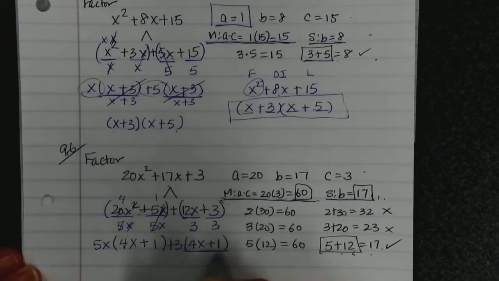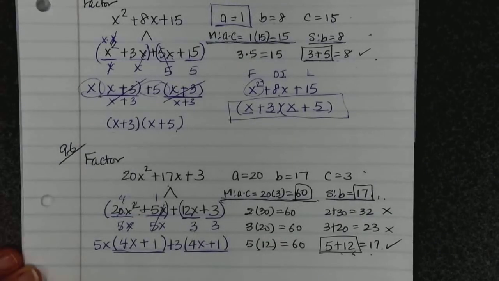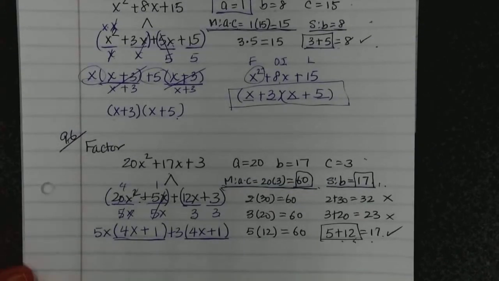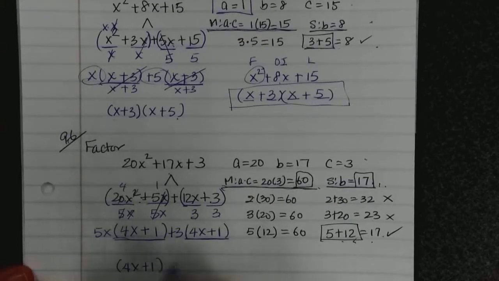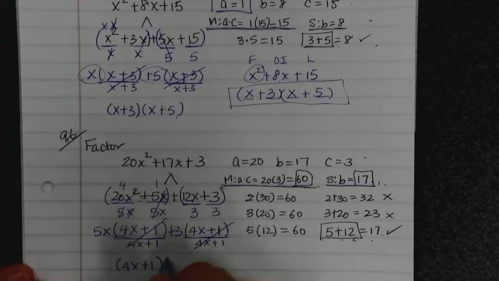And I know I did it correctly because these two are exactly the same. So I have 4x plus 1 and 4x plus 1 here, so that is my greatest common factor. So we're going to factor it out. Then when you divide by 4x plus 1 and divide by 4x plus 1, they cancel out. And what's remaining would be 5x plus 3.